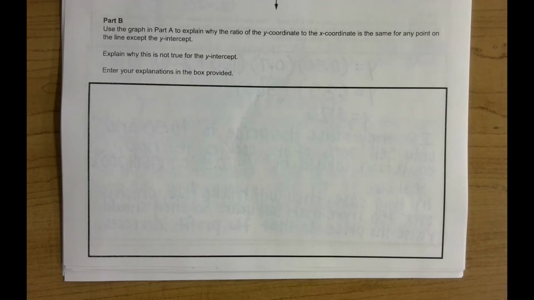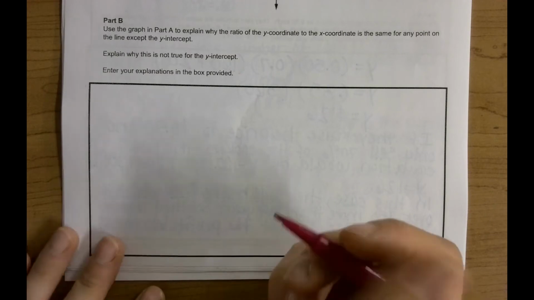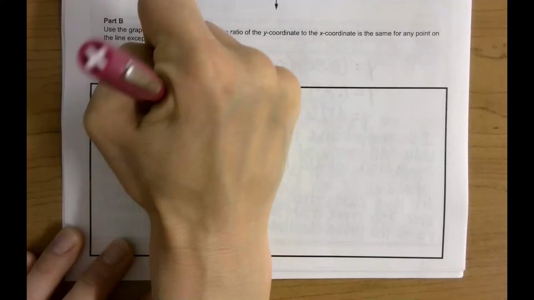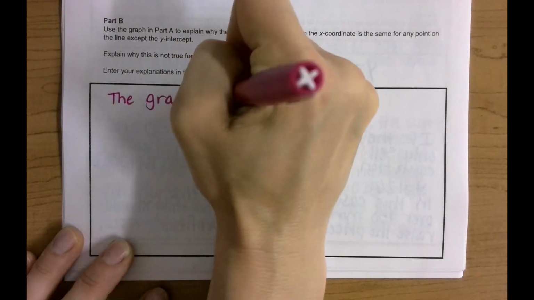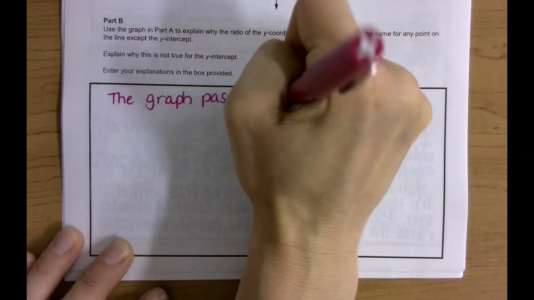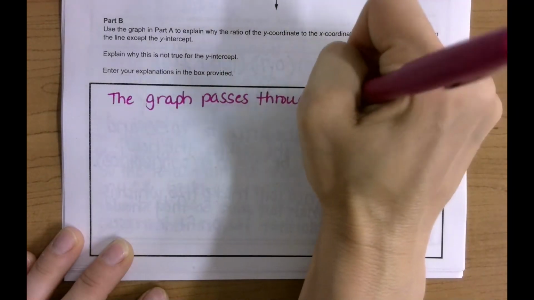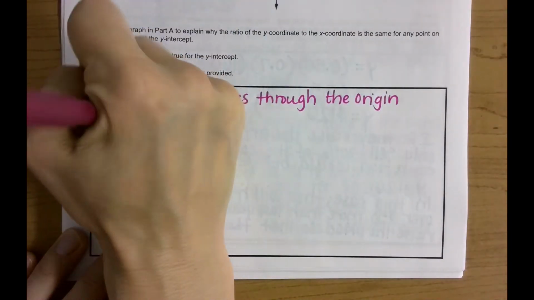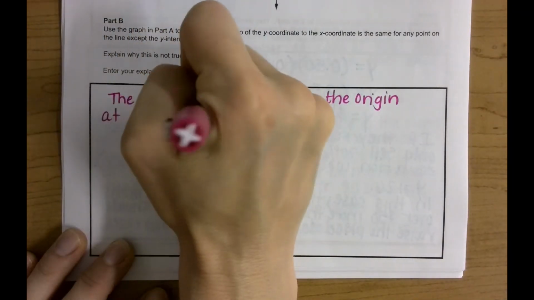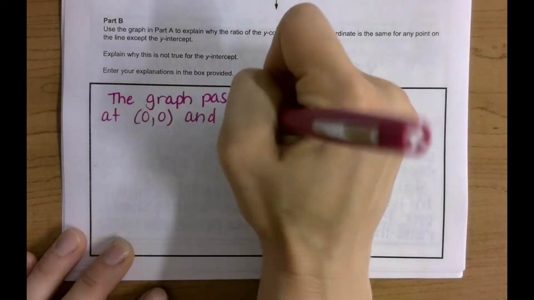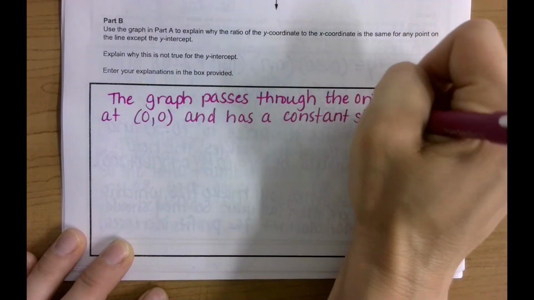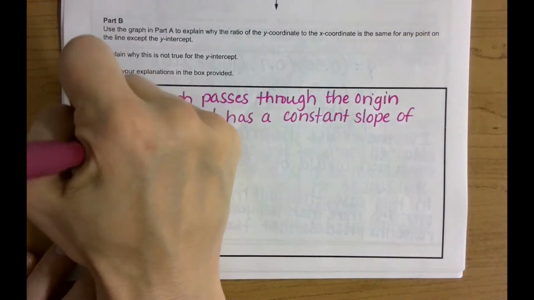Alright, so for this explanation, we could say the graph passes through the origin at 0, 0 and has a constant slope of 3/4.